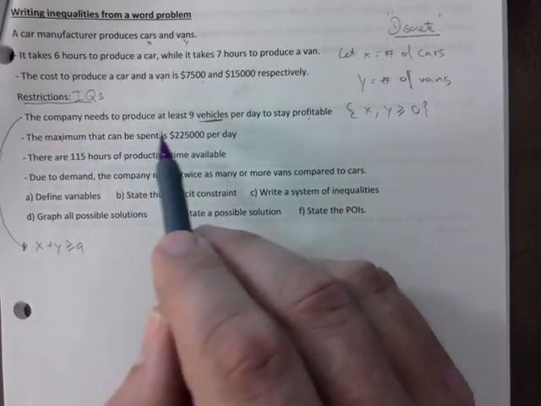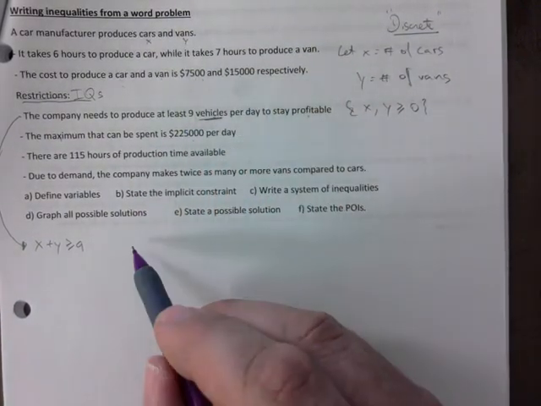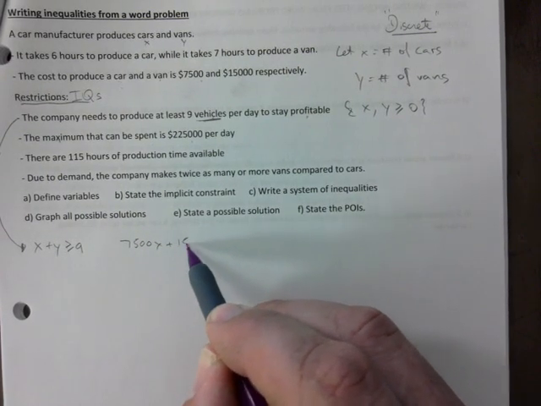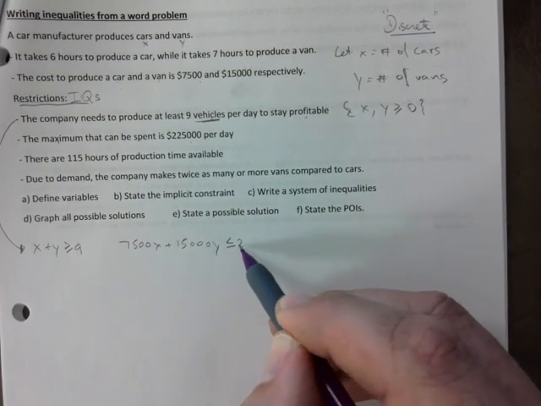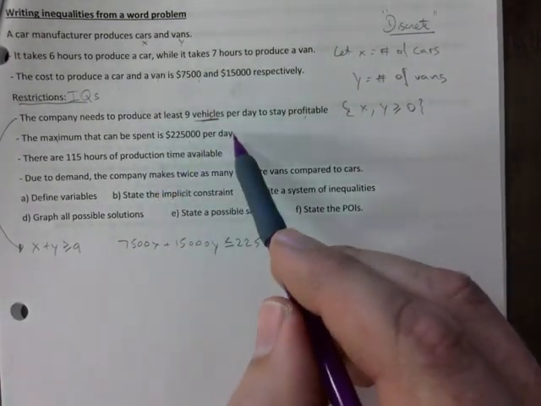So the maximum in dollar amount. So we're going to use the dollar amounts up here. So 7,500 X plus 15,000 Y has to be less than or equal to 225,000. Okay, that's this one right here.